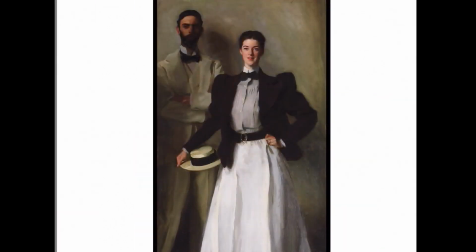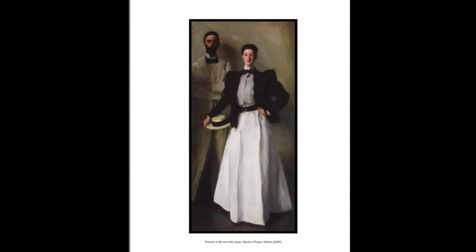Here's another Sargent painting. The painting's about Mrs. Isaac Newton Phelps Stokes. Her name was Edith. We take a look at this painting, and clearly the painting was a portrait about her. It wasn't about a happy marriage. It wasn't about a couple. It was about her. Okay? The fact of the matter is, that's her husband standing back there, and he's taking the place of the dog. The dog wouldn't stand still. It was going to be a painting of her and her dog. The dog wouldn't stand still, and so the husband stood in.